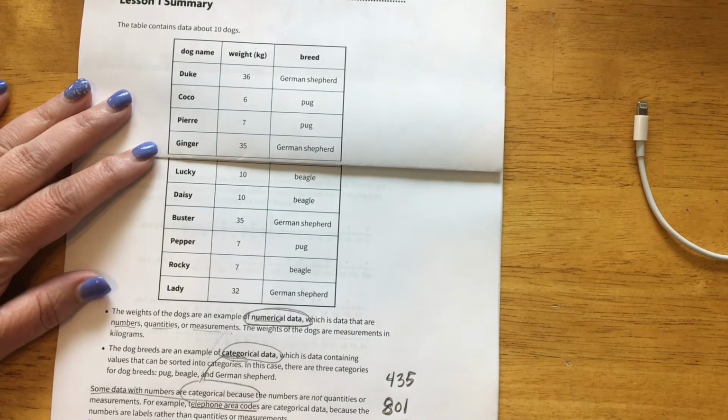So let's read that paragraph one more time just to be sure we understand it. Some data with numbers are categorical data because the numbers are not quantities or measurements. For example, telephone area codes are categorical data because the numbers are labels rather than quantities or measurements. We're not really measuring anything or counting anything, right? Those are just the labels we put on those area codes, okay?